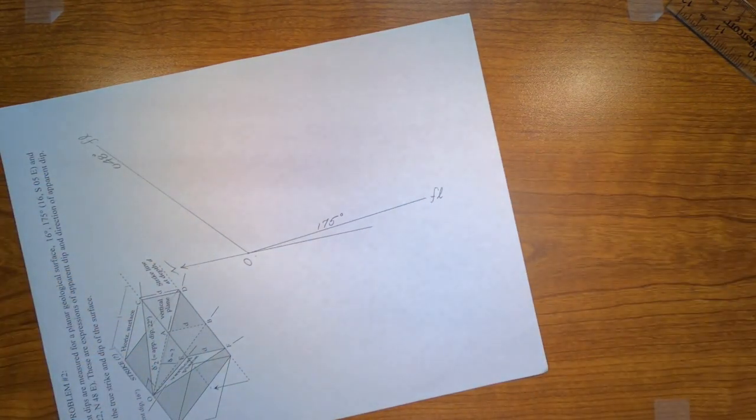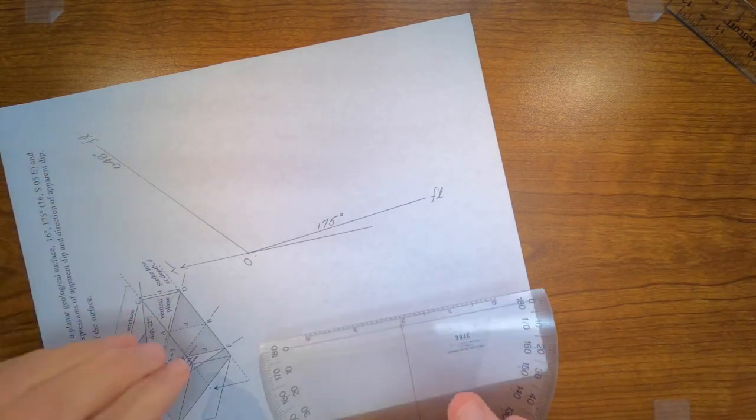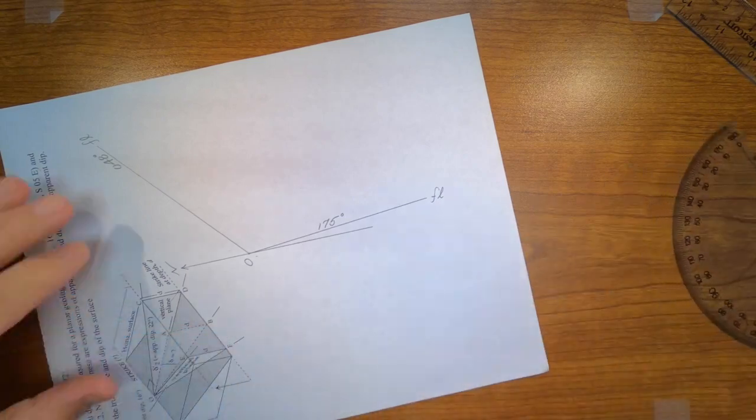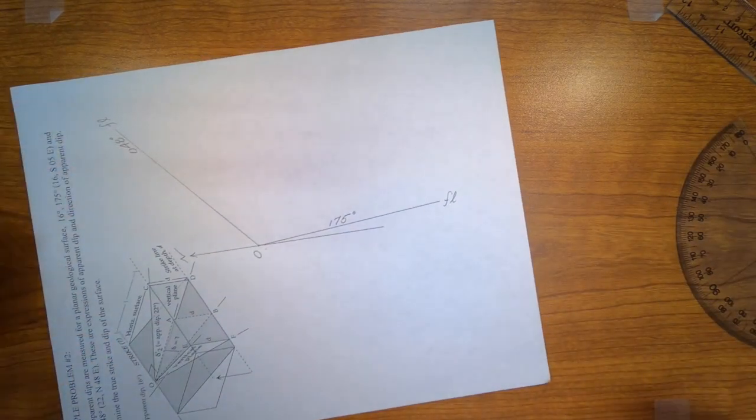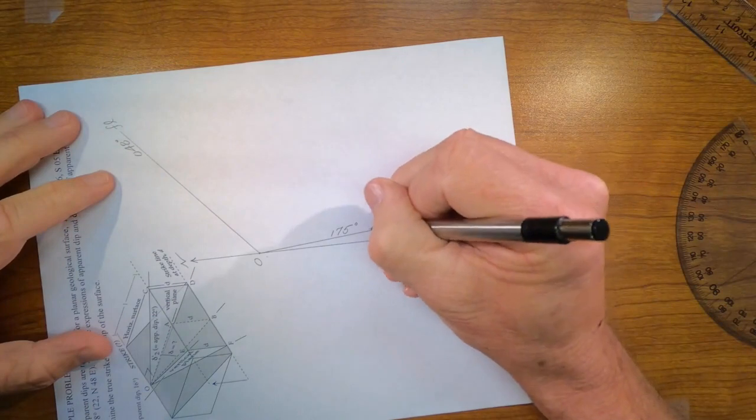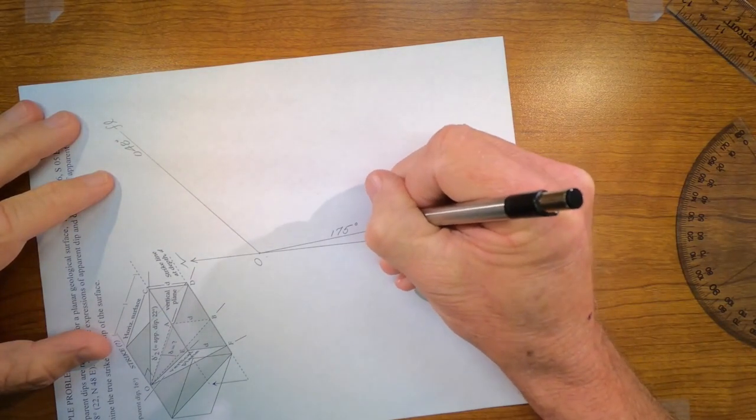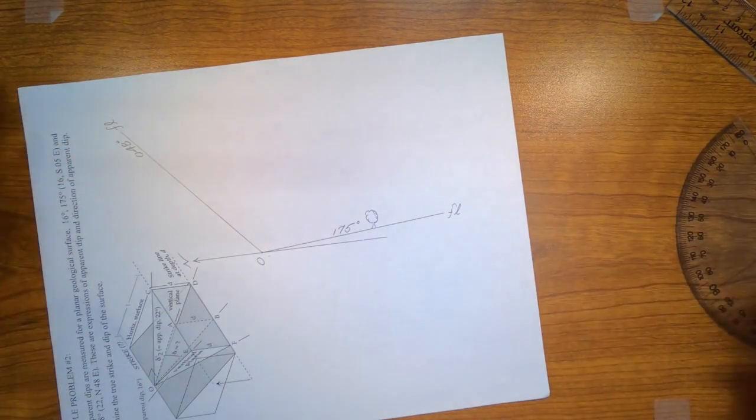And the next thing we need to do is to put in our apparent dips. And we might as well start here. I kind of like that practice of, let's just put a tree here. That's the surface.